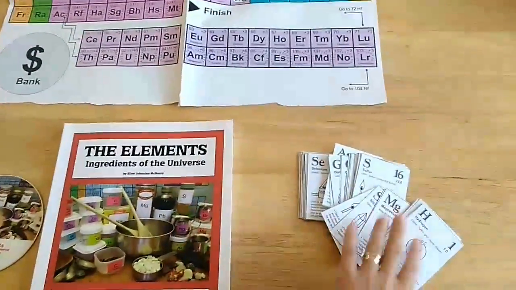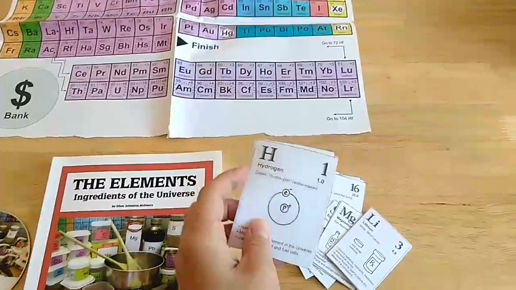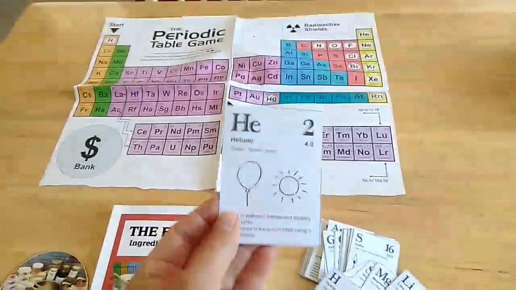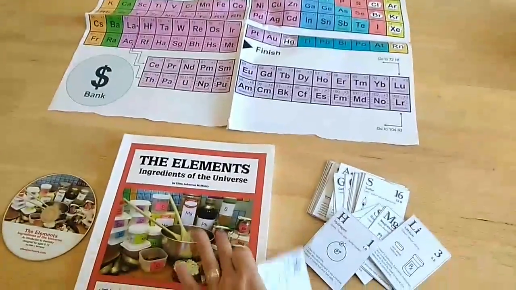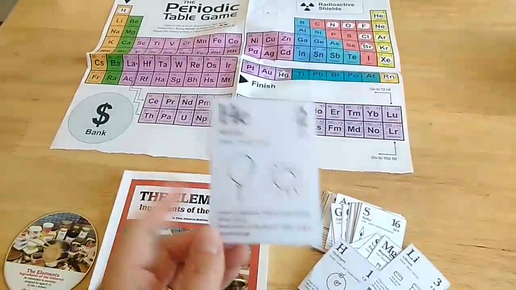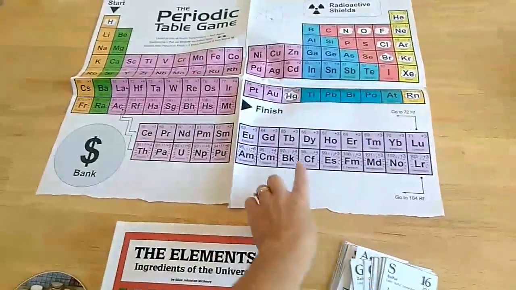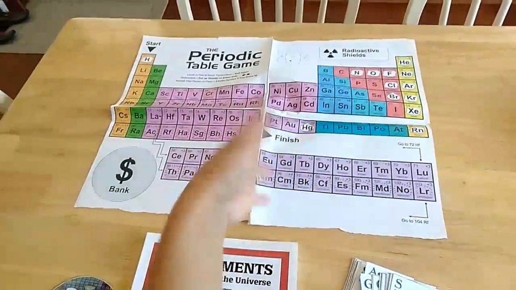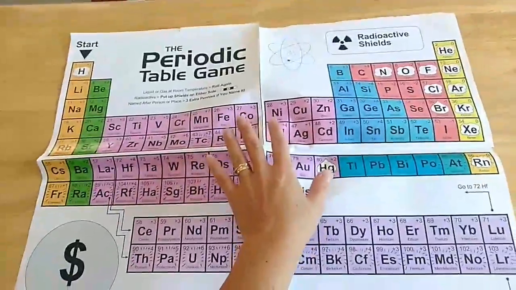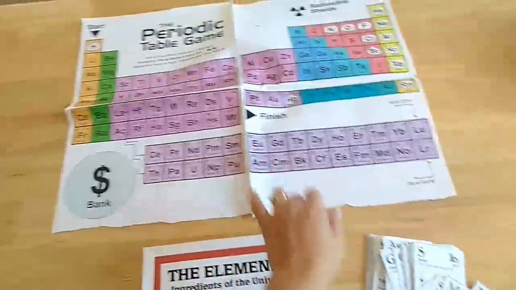The only things we printed off were these flashcards. Each card is for a different element, and we made a game out of it. You print off these cards and there's a game. It gives you the directions and everything. And this does not go with this. These are two separate things.